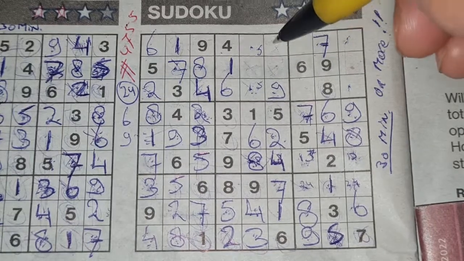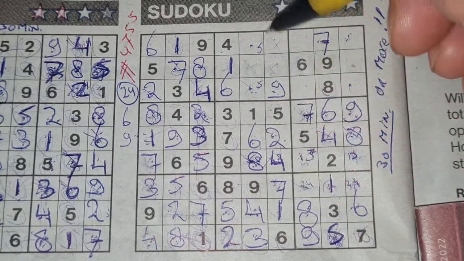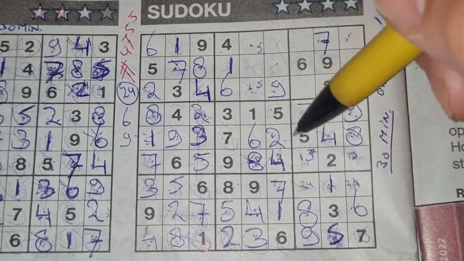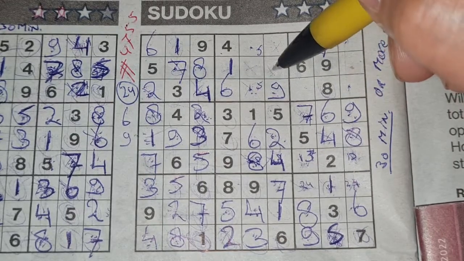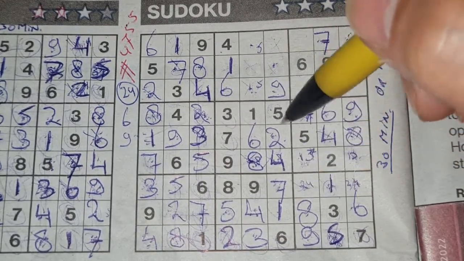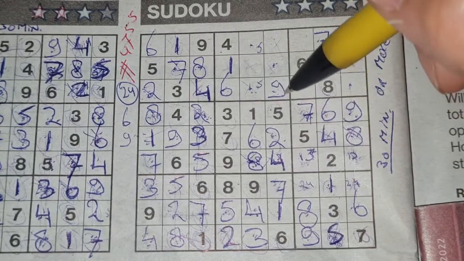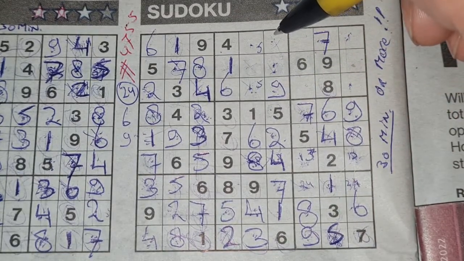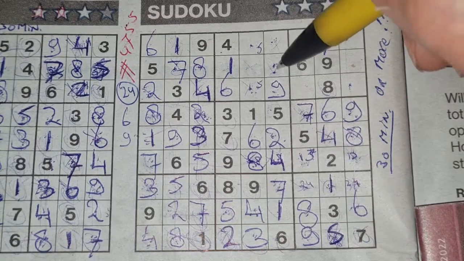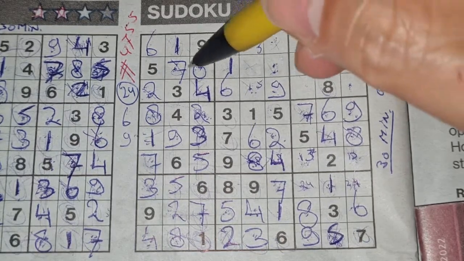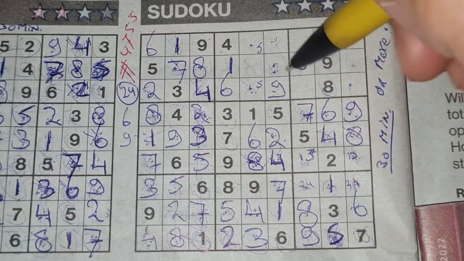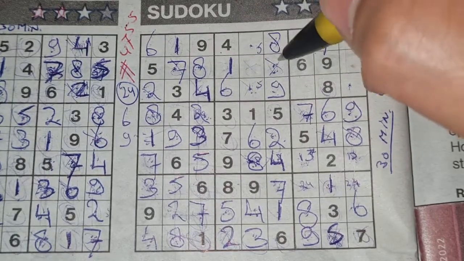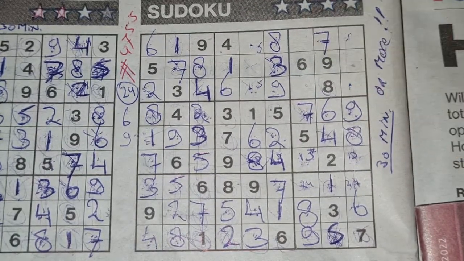Alright, 2 numbers left in this column. Numbers 1, the 2, the 3 is missing, the 4, the 5, the 6, the 7, and the 8 is missing. 3 and 8. We have an 8 now in the second row, so no 8 there, 8 should be here, and the 3 goes there.